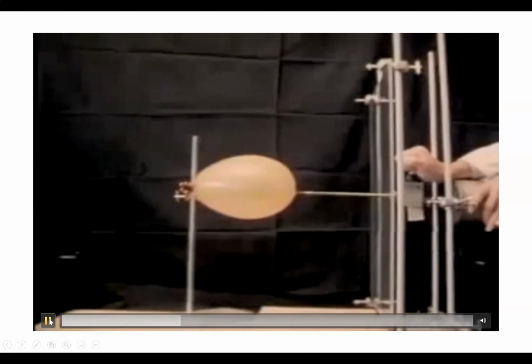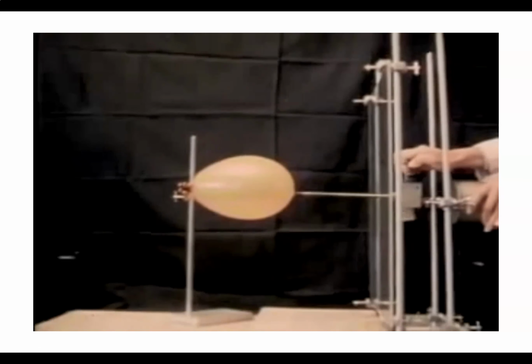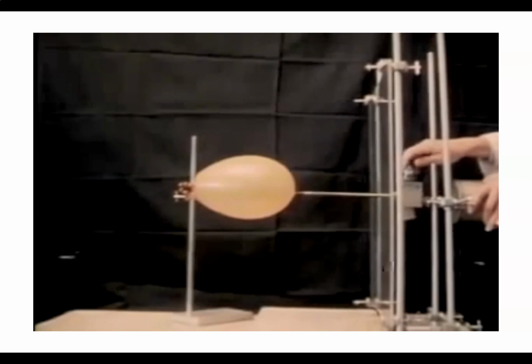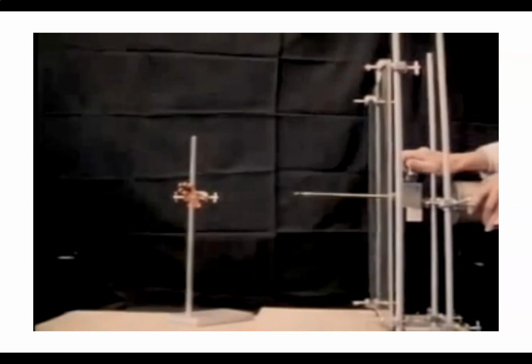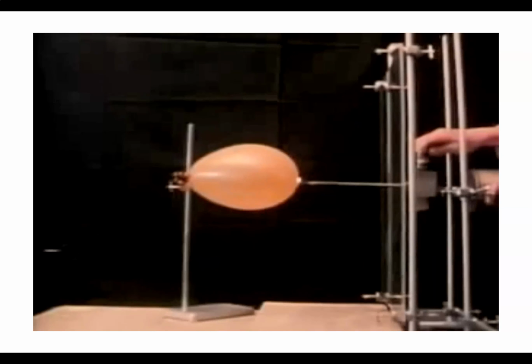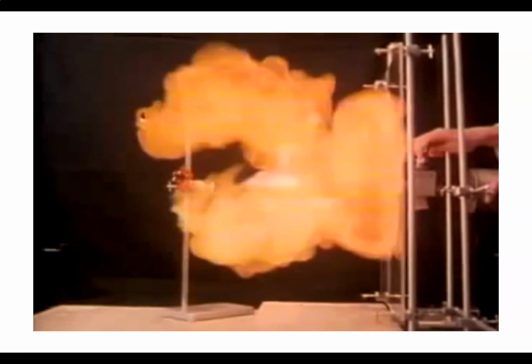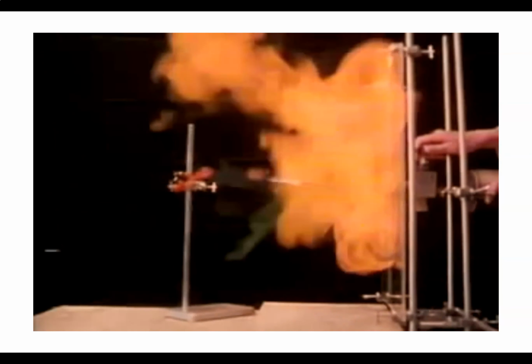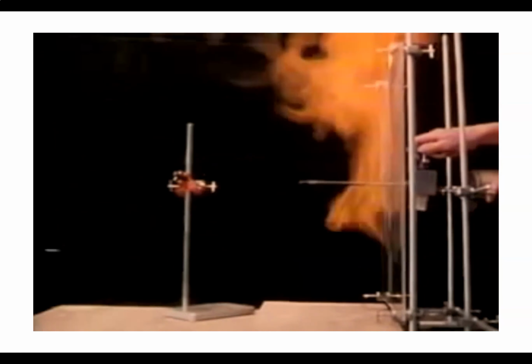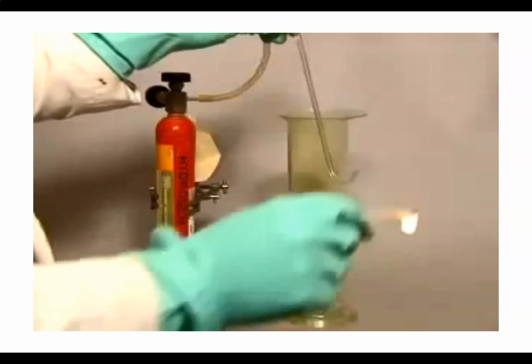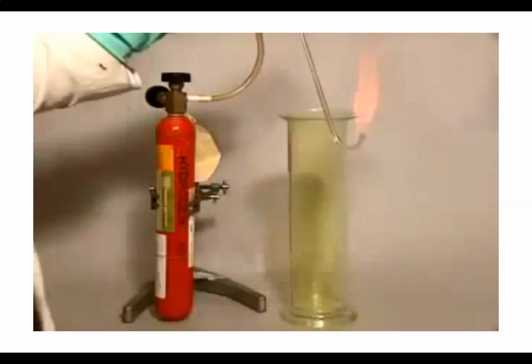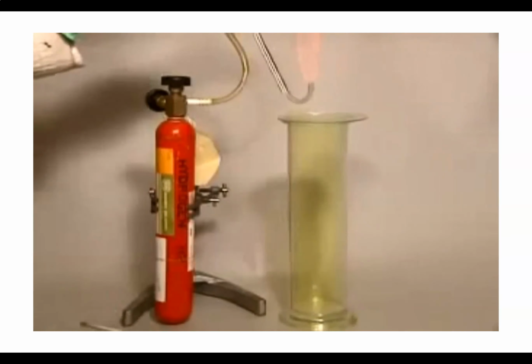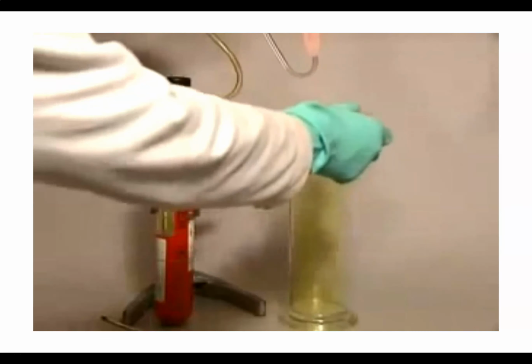With hydrogen. There's hydrogen in the balloon. A jet of fluorine gas pierces the balloon and explodes with the hydrogen inside. Let's see it again in slow motion. And now you can see the fireball more clearly. Now the reaction between hydrogen and chlorine. I light the hydrogen at the jet and lower it into a jar of chlorine.